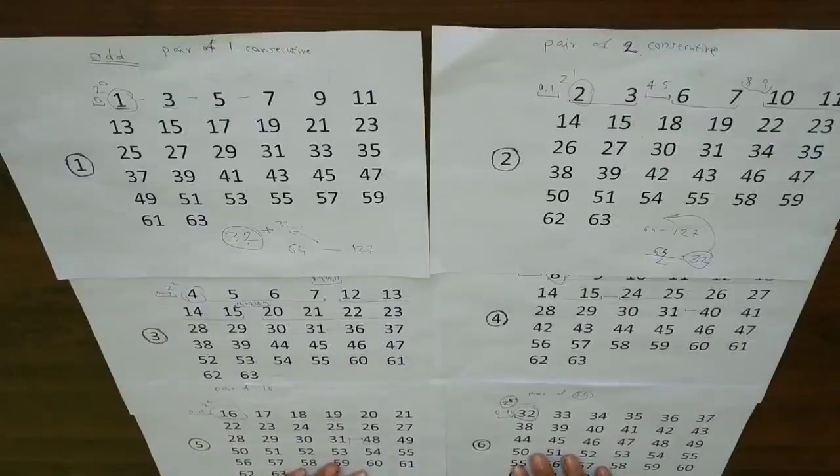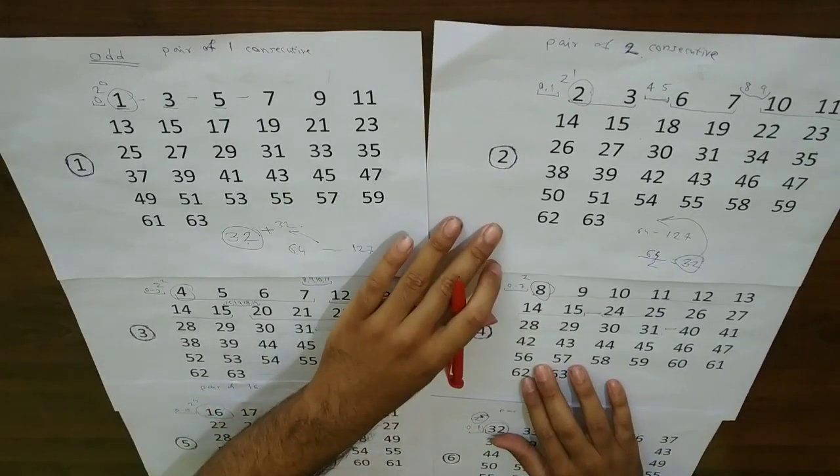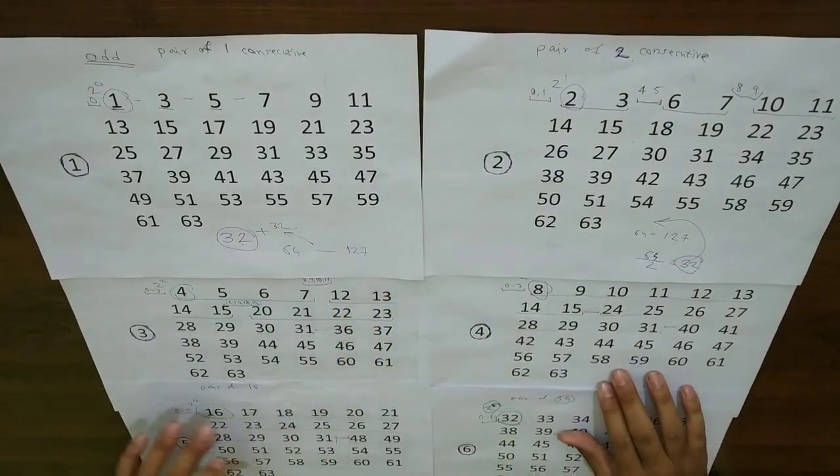Okay, now here is the explanation part for that magic. How to do that magic? You can easily create these sheets. Now the main task is performing this magic.